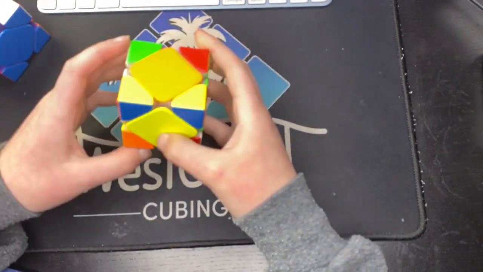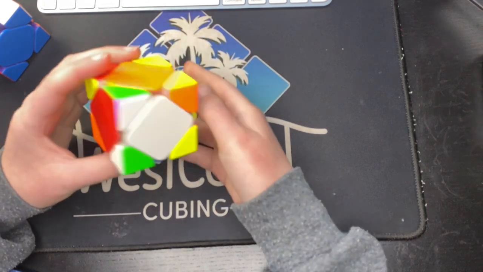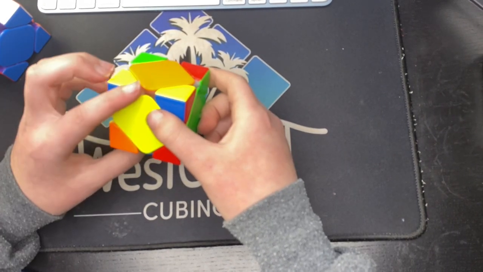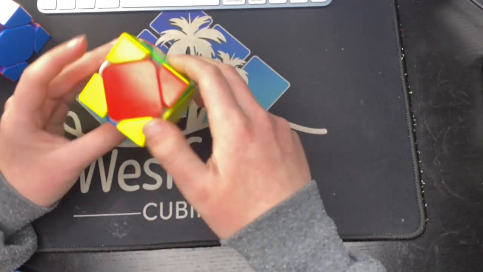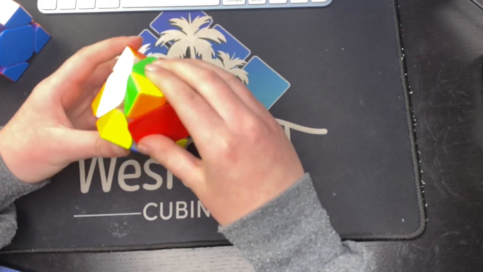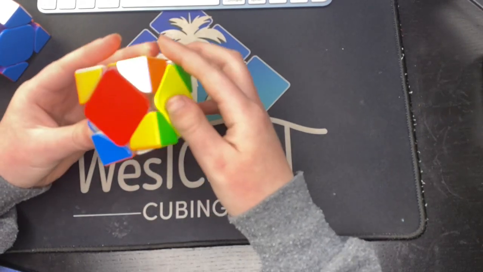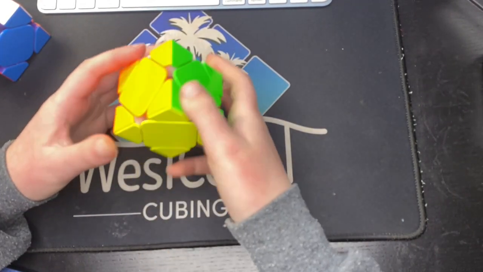And after I insert the corner, I'm going to have to rotate to here. So I'll do the face like this, insert this corner, and then insert this corner. And then come here and do this case. It goes like this. So that's the first solve.